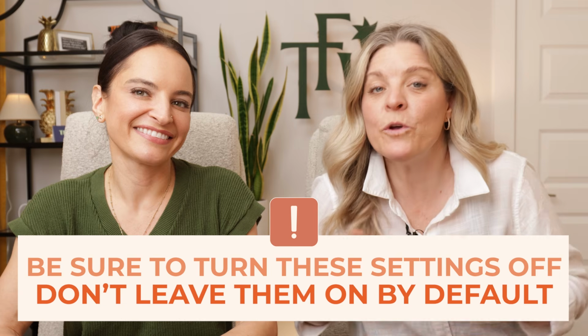They either don't know what the setting means, or they assume that if it came on by default, it's probably fine and they should keep it.